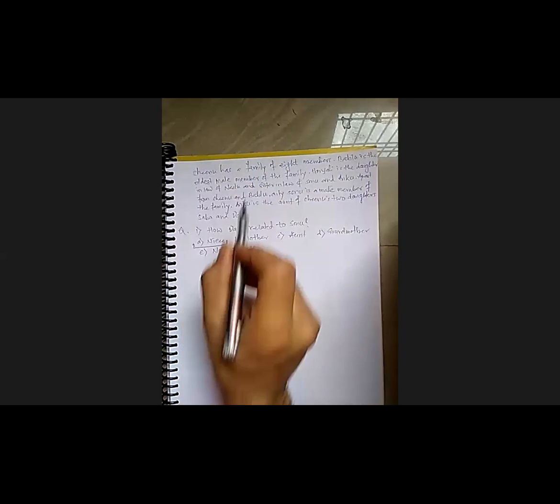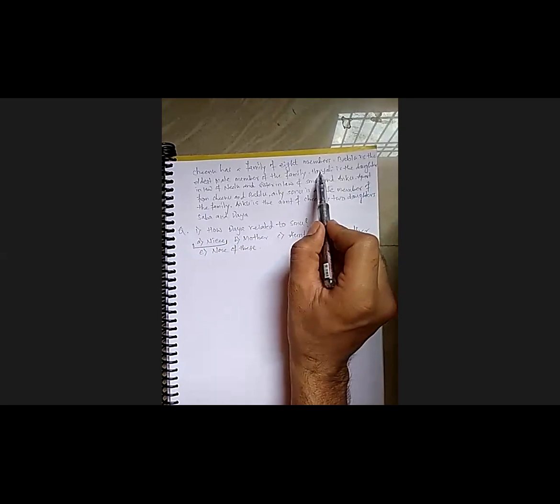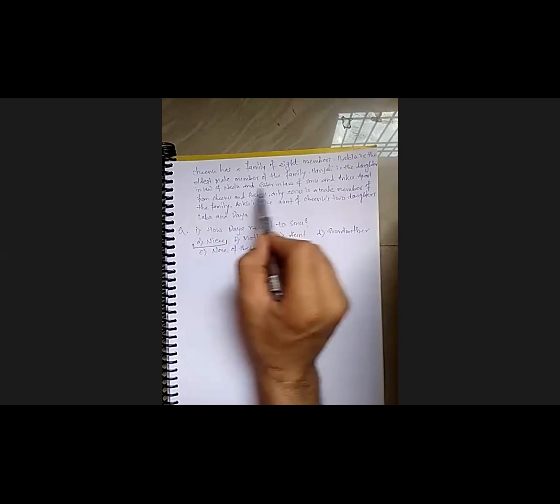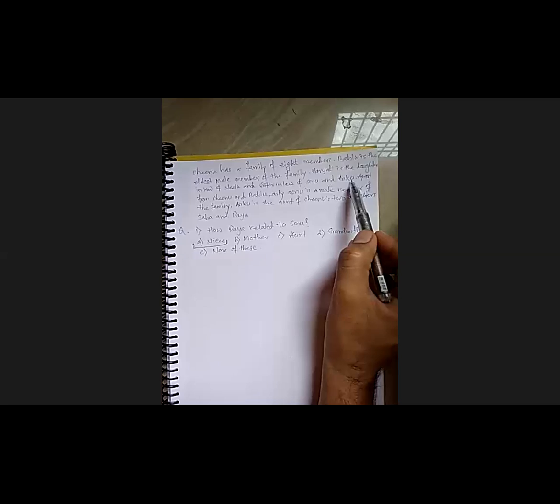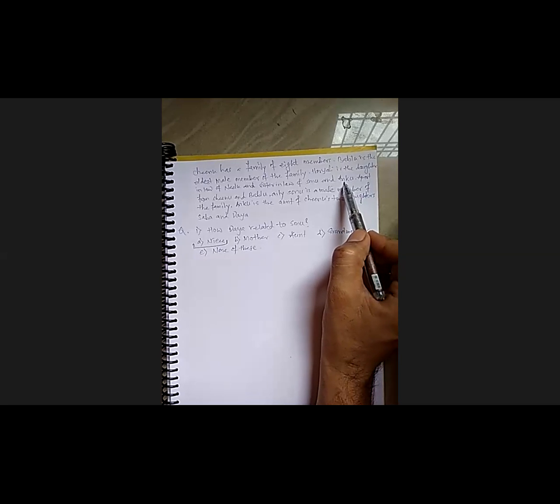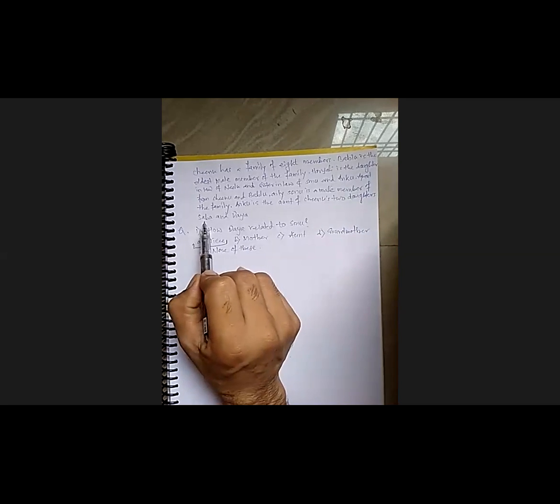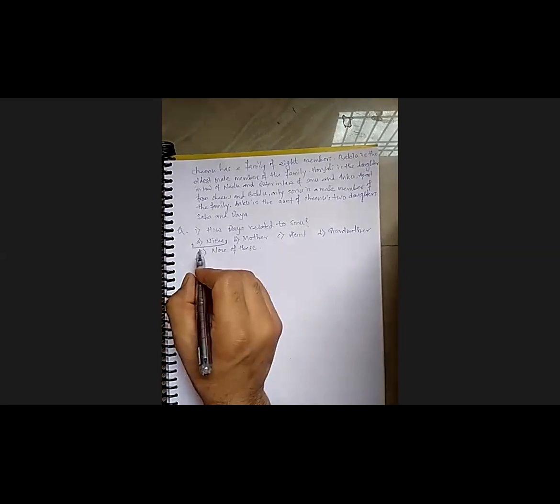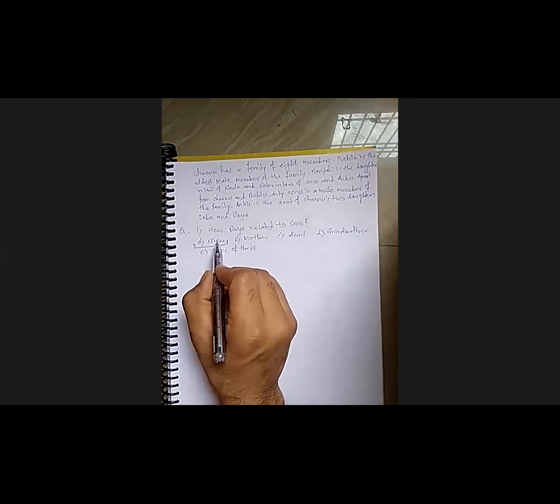Okay. See here, there are no doubt 8 family members: Chinu, Bablu, Hariali 3, Nilu 4, Sonu 5, Anku 6, and Saba and Daya 8. You have to find out the relationship of Sonu and Daya.